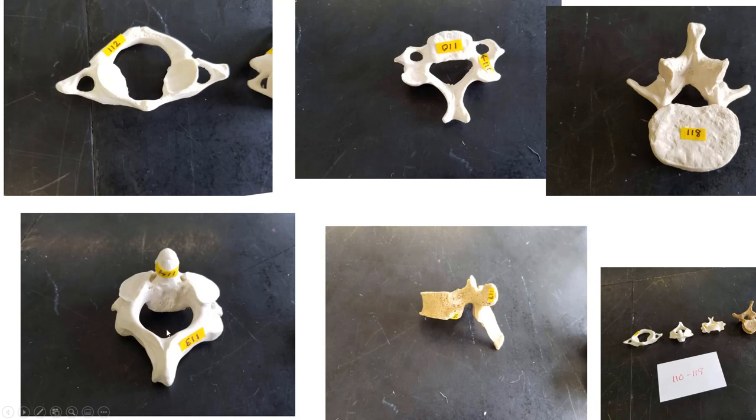Here's your axis, which is C2 with the dens. This is just a regular cervical vertebra. So you see the transverse foramina, you see the bifid spinous process. This is a thoracic vertebra. You can see downward pointing spinous process.